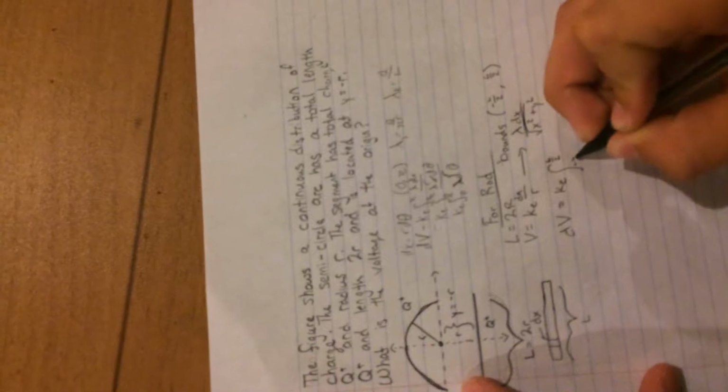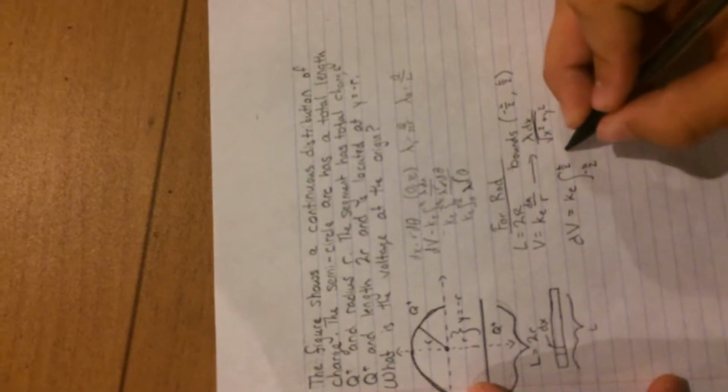We can take the constant out of the integral, so our bounds being L over 2, negative L over 2. We have lambda dx over the magnitude again, x squared plus y squared. Simplifying this further, we can take the other constant out, lambda. We have negative L over 2 to L over 2 dx over the magnitude.